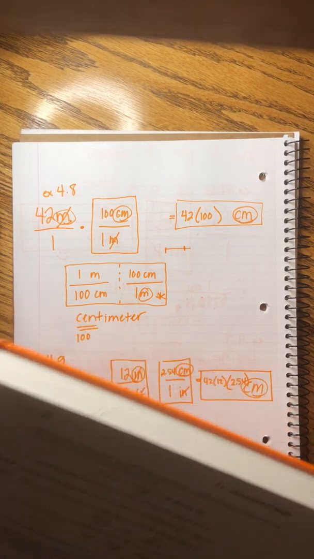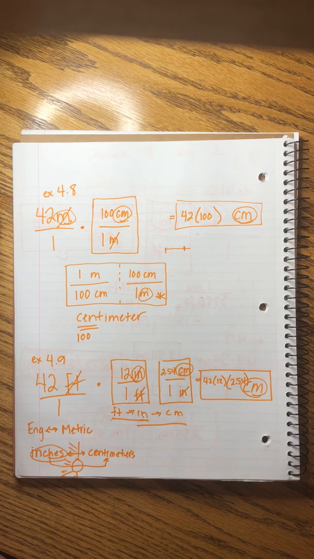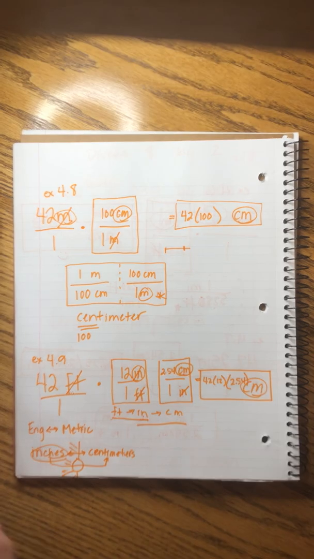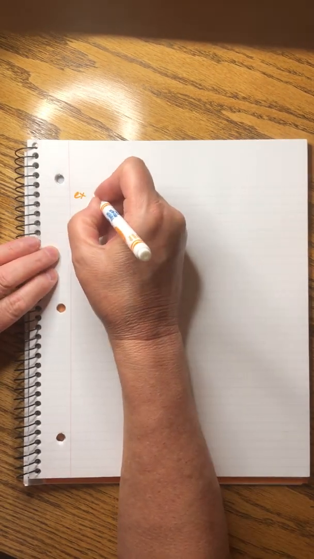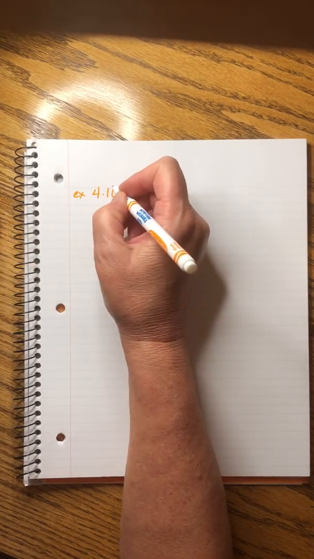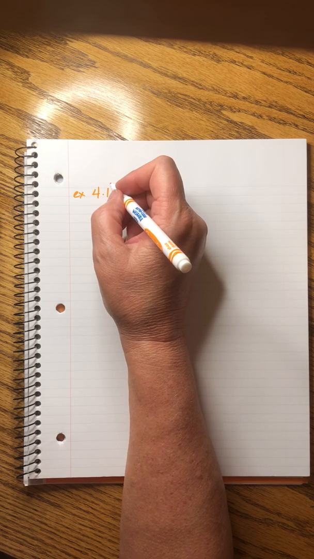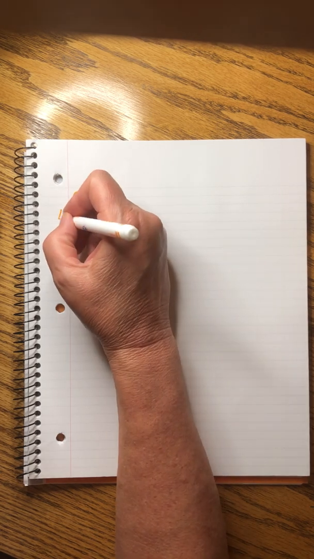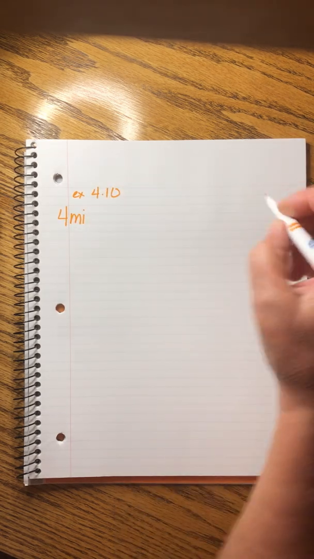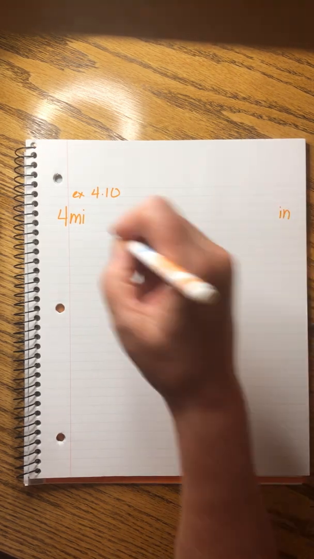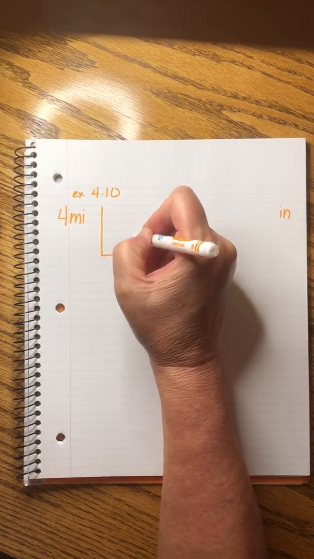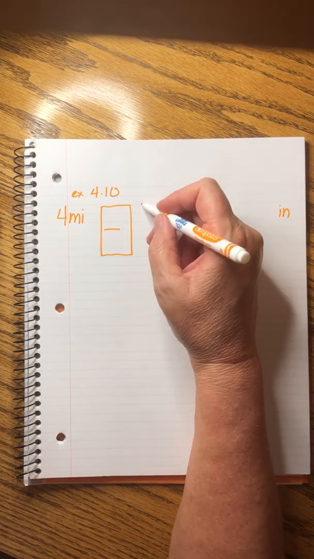Here is, wait, I missed something. Oh, there's one more. Shoot. All right, we'll do one more. We're not done. I'm sorry. Example 4.10. In this one, it says use 2 unit multipliers to convert 4 miles to inches. Okay, and he tells us to use 2, so we can go ahead and draw them. It's nice when he gives us that big fat hint.